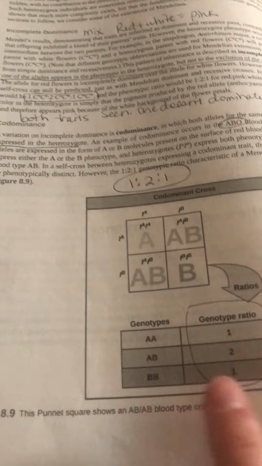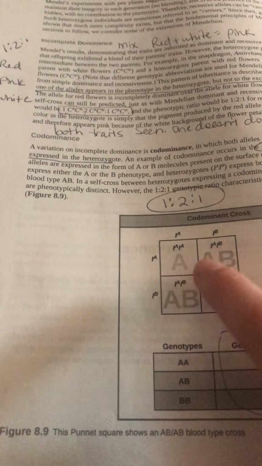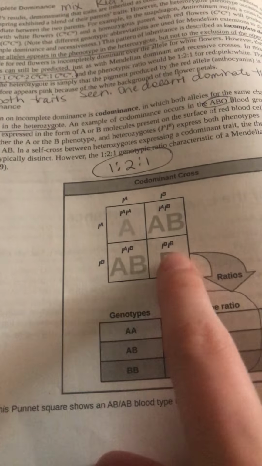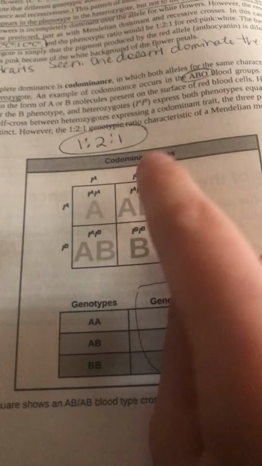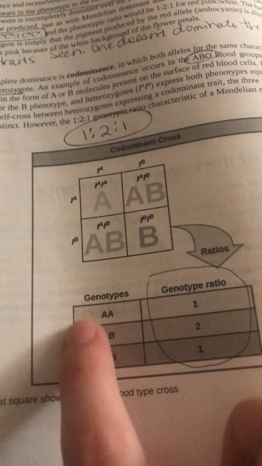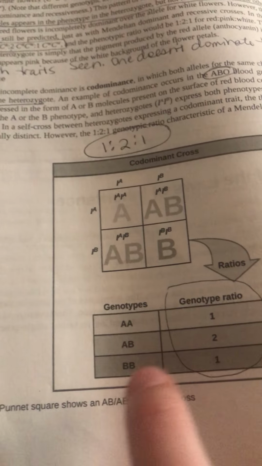So you got 1 AA. You got 2 ABs and you got one BB. So these are the chances. So if you and your husband are both AB blood types, this is your chances of having a child with AA, AB, or BB. This is not factoring in O. There's a way to do that, but you don't have to do it in this class.